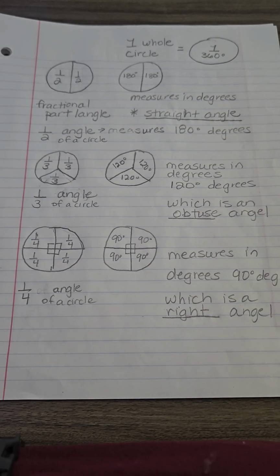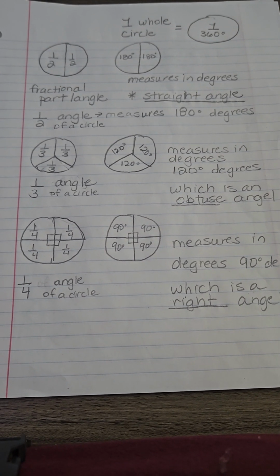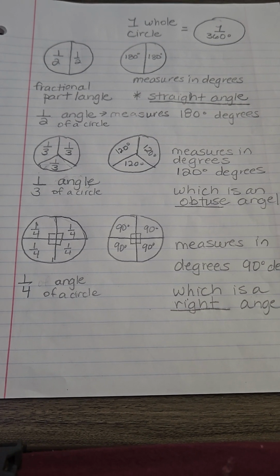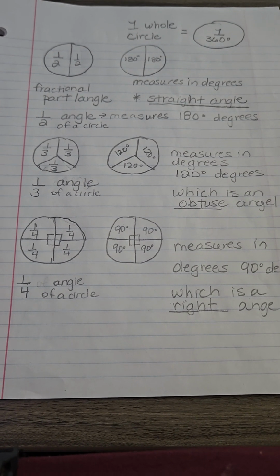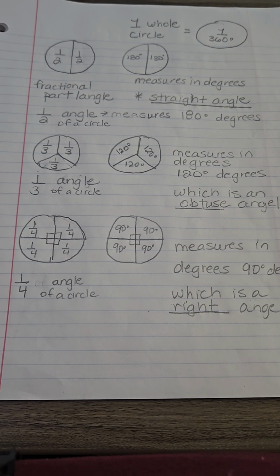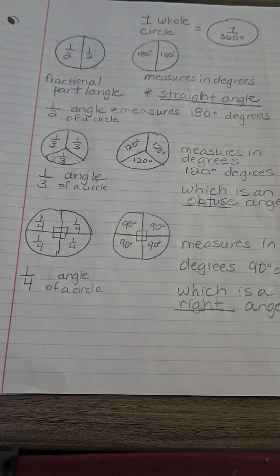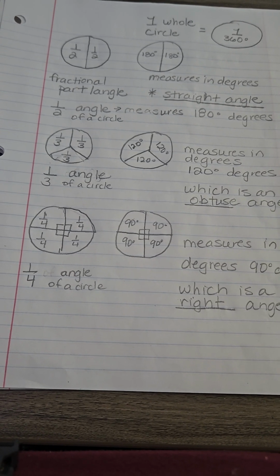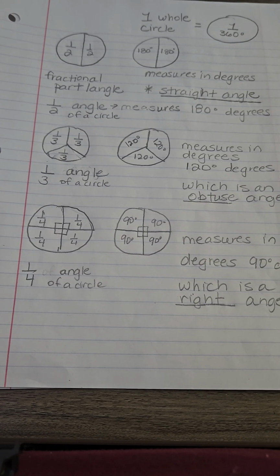So if you look up on this sheet, it's letting you know that one whole circle measures 360 degrees. But let's say you take that circle and you have a fractional part of that circle be divided into halves. Well, the measure of each half in degrees is 180. Because if you divide that circle into two equal parts, you're going to get 180 and 180 to equal a sum of 360.